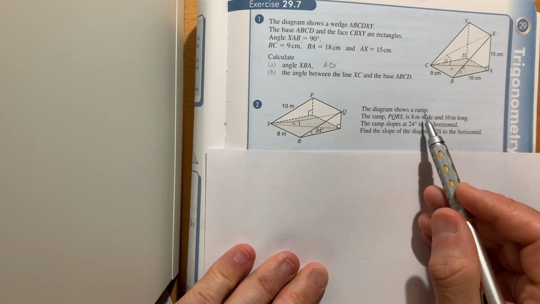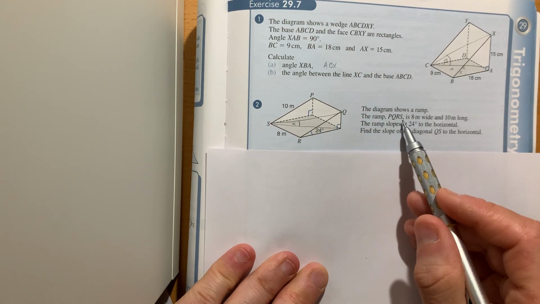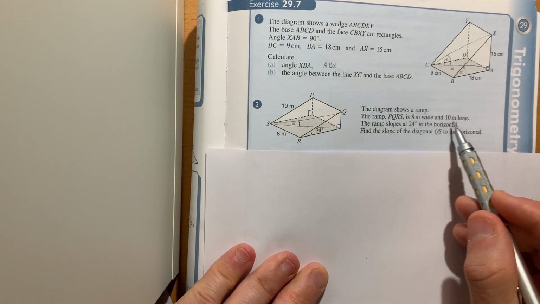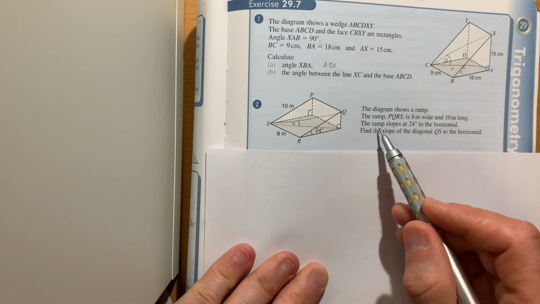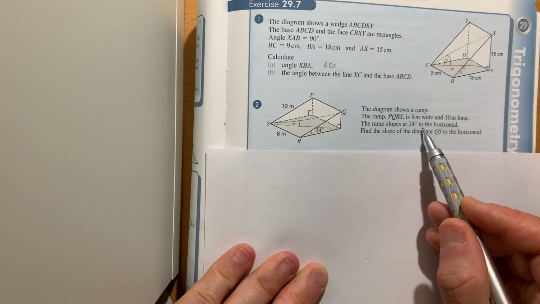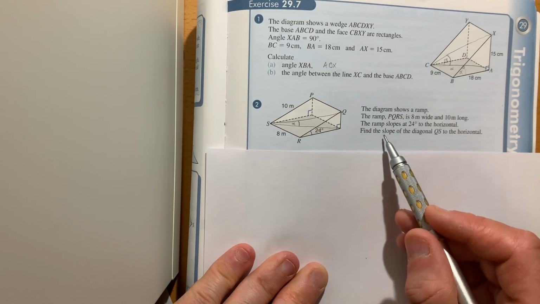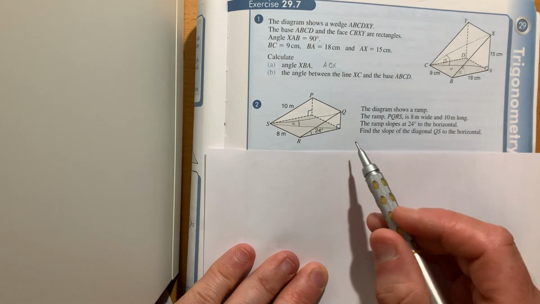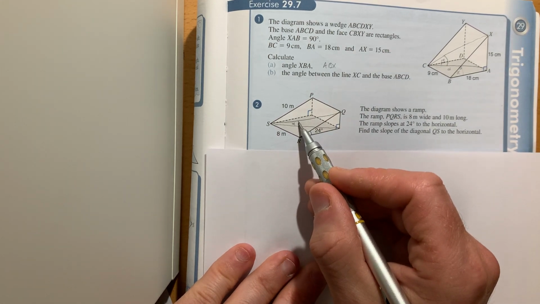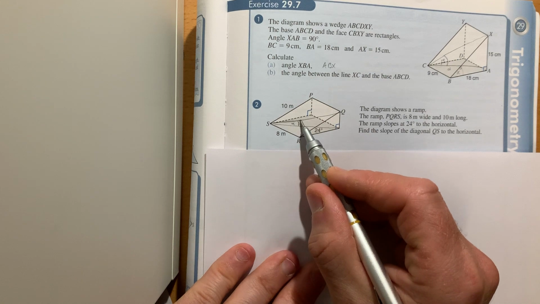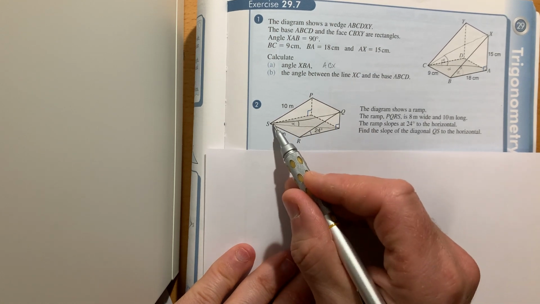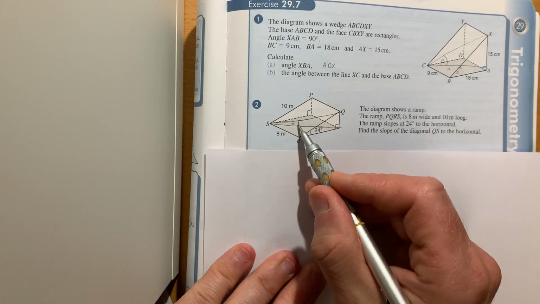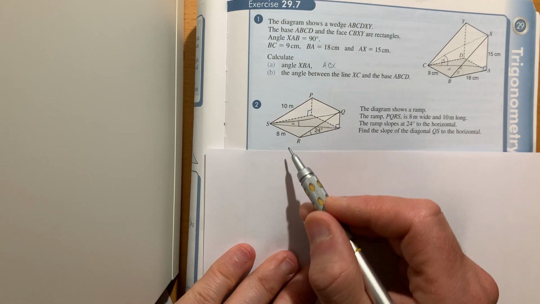The diagram shows a ramp. The ramp PQRS, the top face, is 8 meters wide and 10 meters long. The ramp slopes at 24 degrees to the horizontal. Find the slope of the diagonal QS to the horizontal. Well, that's what I want here. I've already drawn it into the drawing here. This is what I want, this angle.